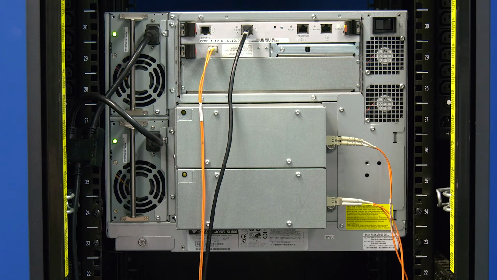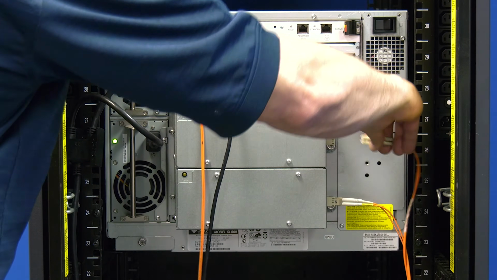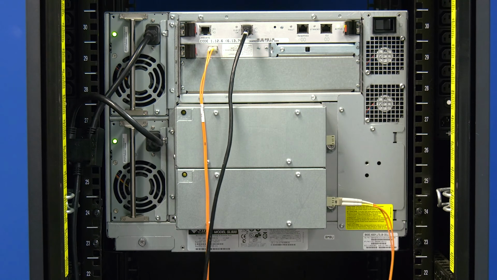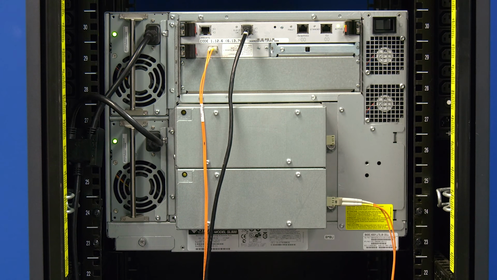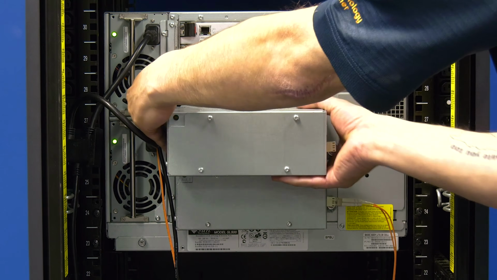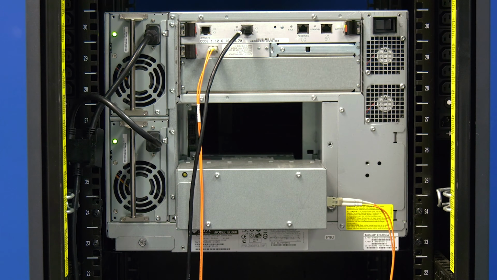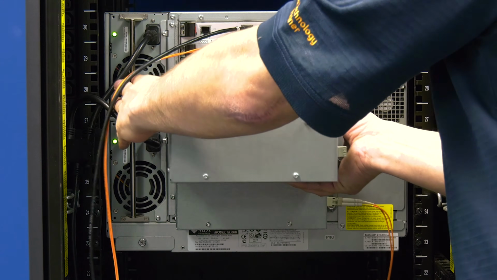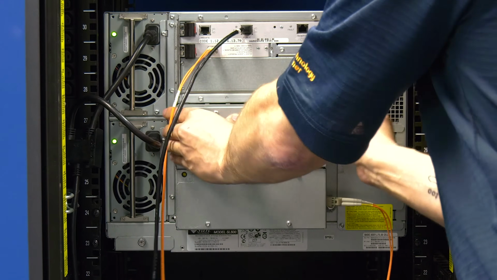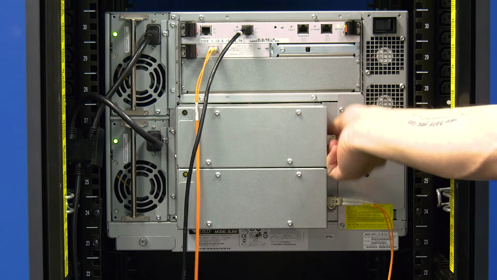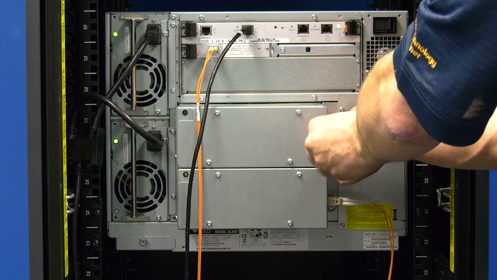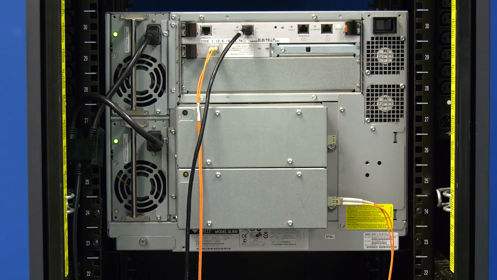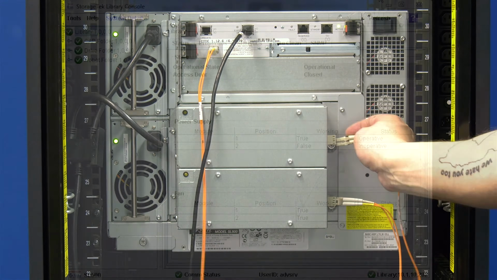Now you can move to the rear of the library and locate your drive. Disconnect the host cable from the drive and then loosen the thumb screw that holds the drive in the library. Pull the drive straight back and out of the library and set it to the side. Ensure that the drive target is installed with proper orientation on the replacement drive, and then slide the replacement drive into the library carefully, ensuring that it is seated completely. Tighten the thumb screw to secure the drive in the library, and then reattach the host cable.